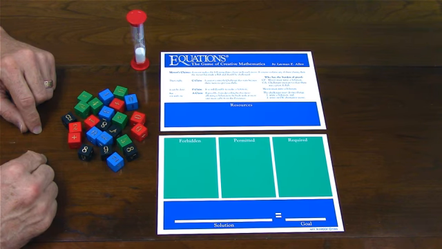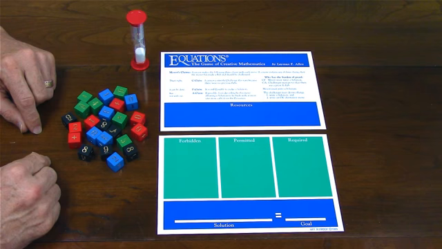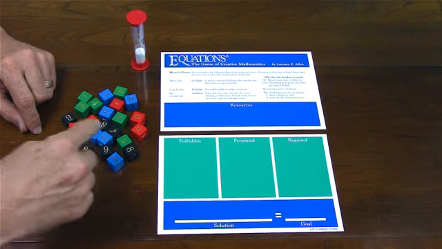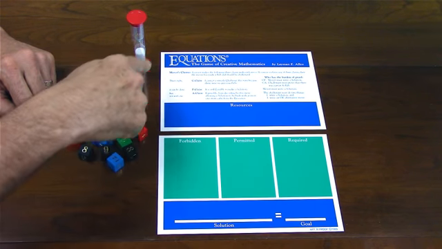Equations has been extended more than any other game in the series with advanced rules, computer tutoring, and online versions. It's the game we recommend for people to start with in the series. The manual game comes with a game board, cubes, and a timer.